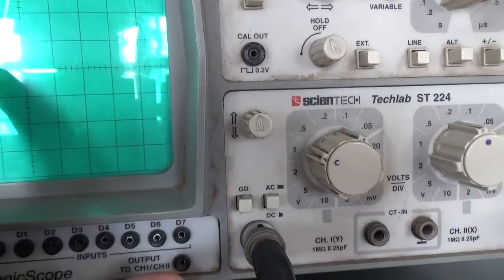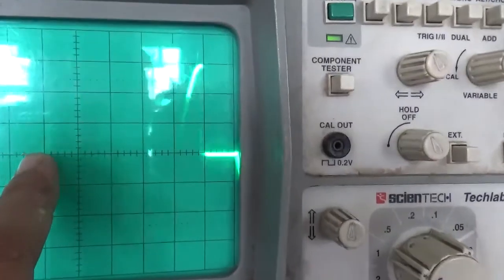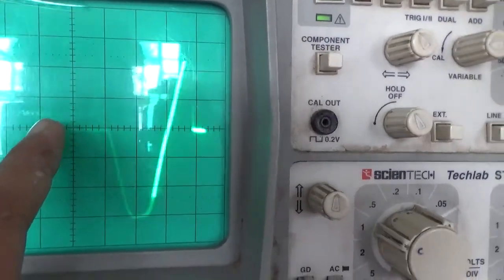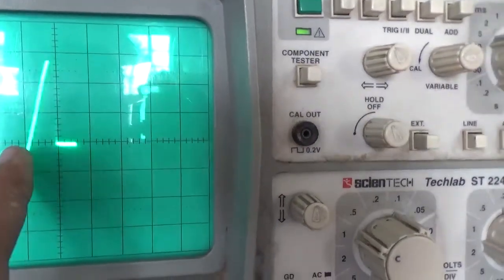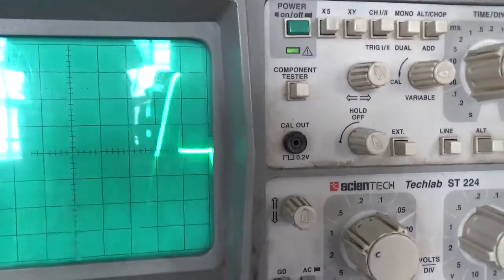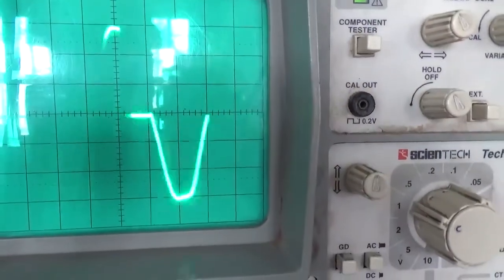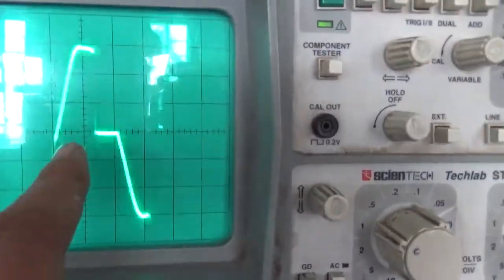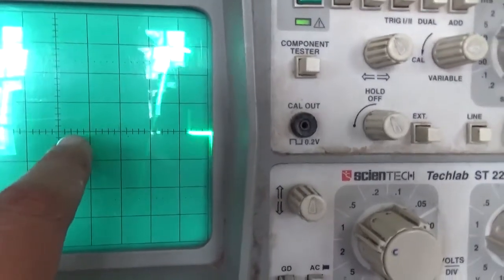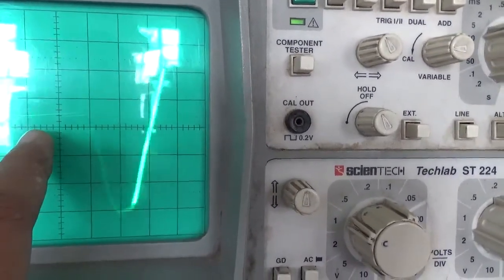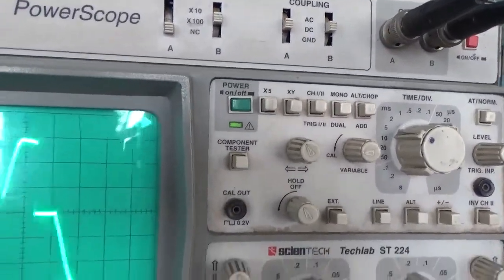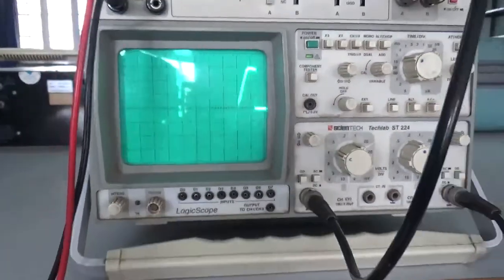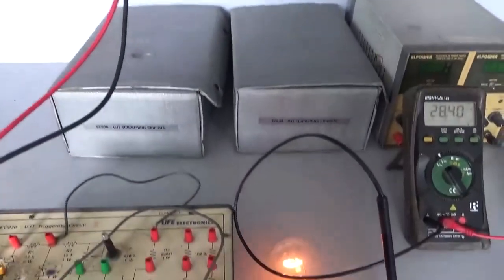That means this is the point at which I have given the firing angle to the SCR. So this complete duration, with reference to the zero crossing of the positive half cycle till this point, is your alpha. This entire period is your alpha, and each small division is 18 degrees when your time scale is kept at 5 milliseconds. This is how you need to note down the waveforms and readings.